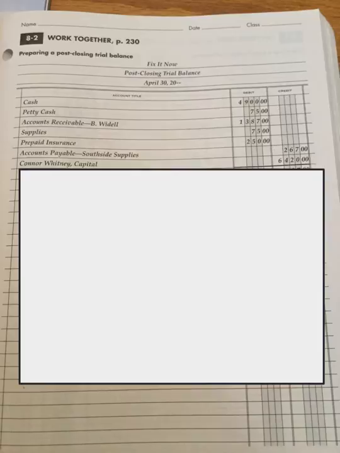Now, as I take a look at the rest of the accounts, drawing, zero balance. Income summary, zero balance. Sales, zero balance. Advertising expense, zero balance. Cash short and over, zero balance. Insurance expense, zero balance. Miscellaneous expense, zero balance. Supplies expense, zero balance. Utilities expense, zero balance. Because those have zero balances, I do not want to record them.